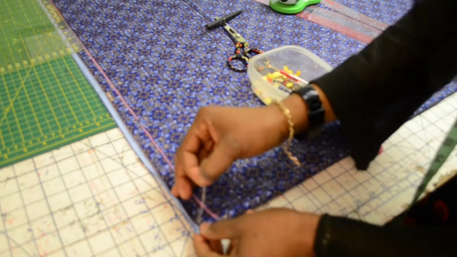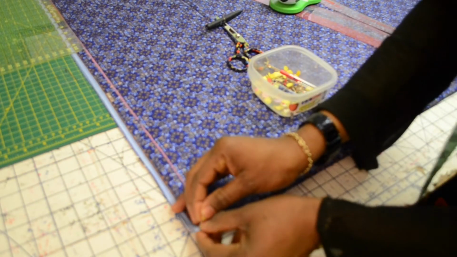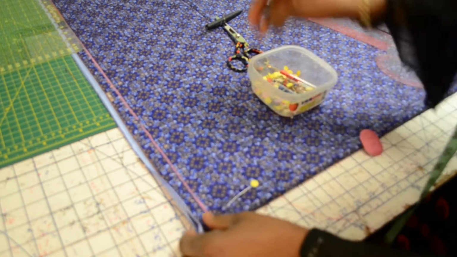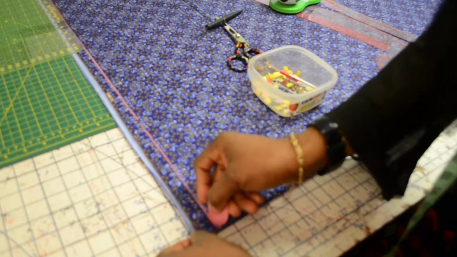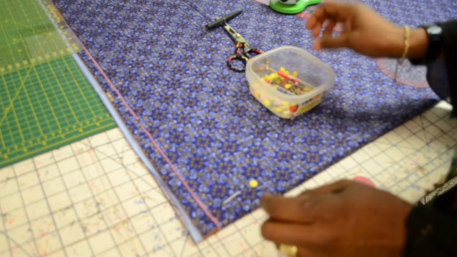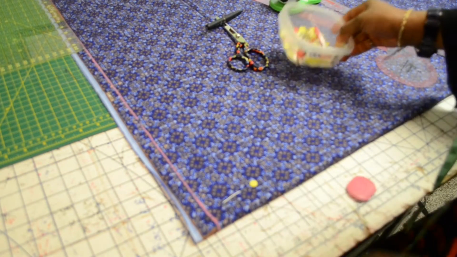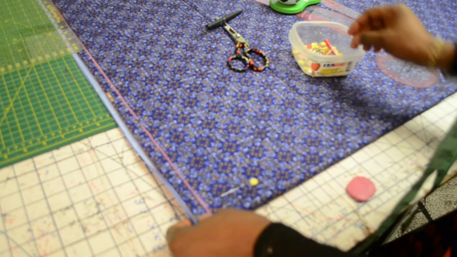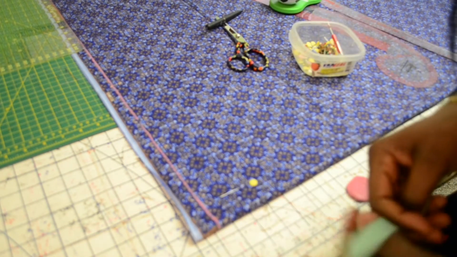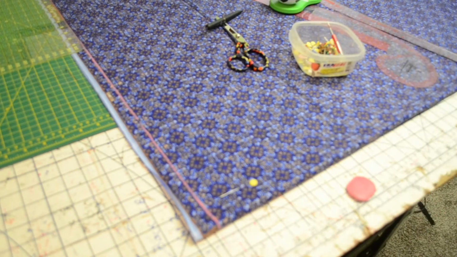If I don't have the seam allowance, this will be the apex, the tip of the fabric. But now, after the 1 inch, this is the apex. So I asked you to have a cork pin handy, and the purpose of that cork pin is to put your tape measure in place.